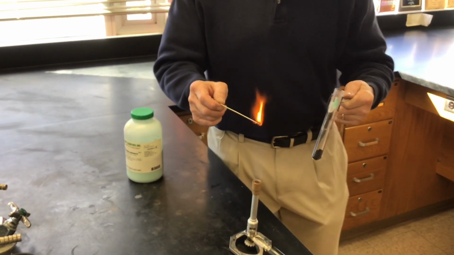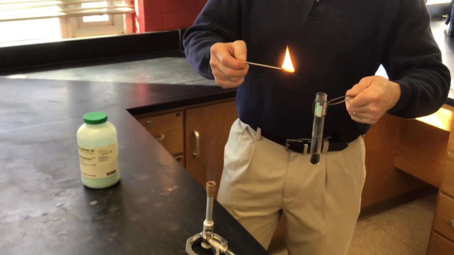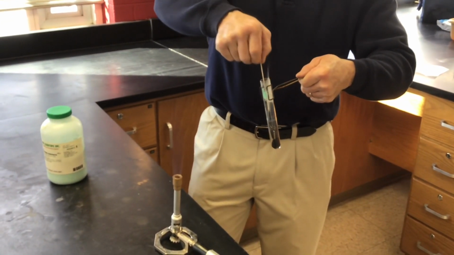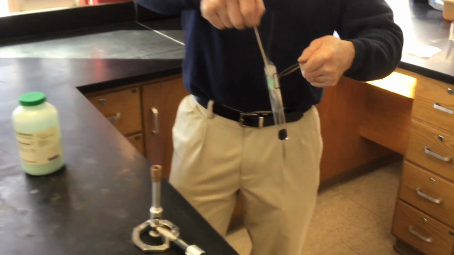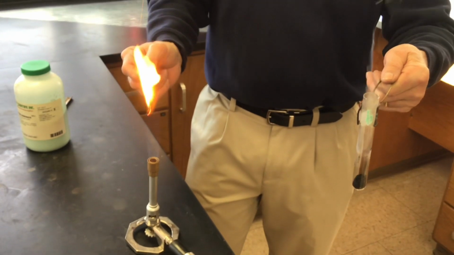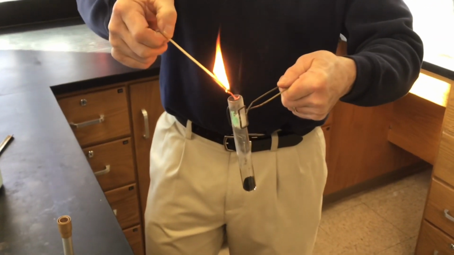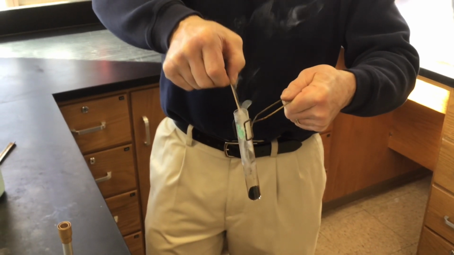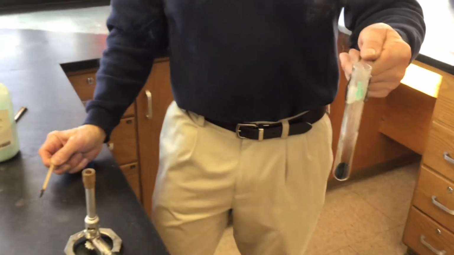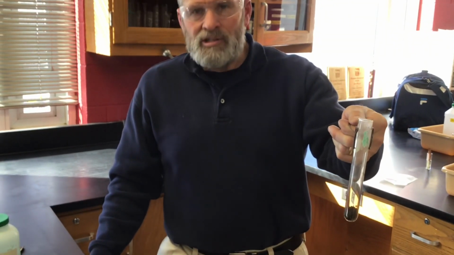Okay, so let's try this out. Make sure this is well lit. Okay, very well lit. And you stick it into the test tube, and it goes out almost immediately. Okay, there's the flame. Gone. Wow. Okay, so whatever's in here extinguishes that flame.